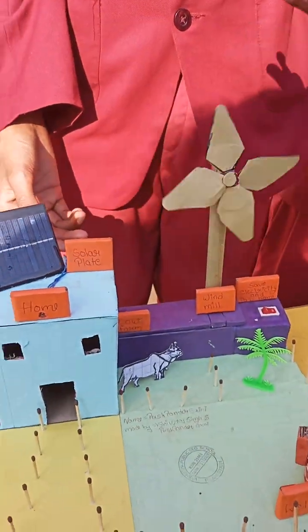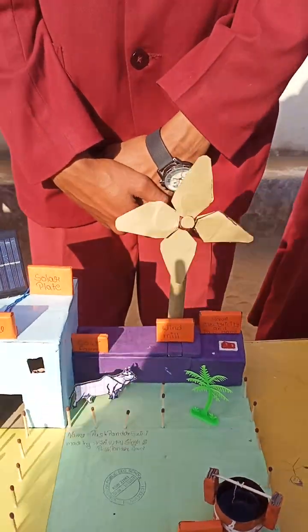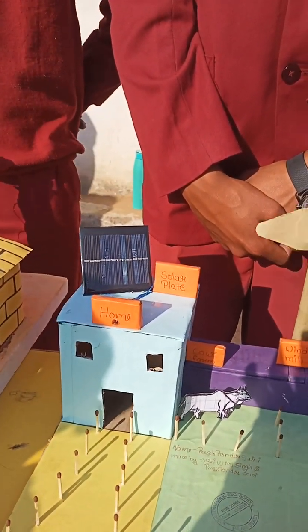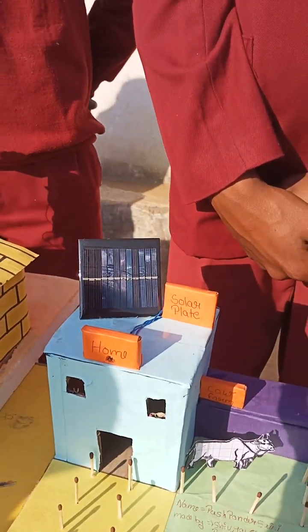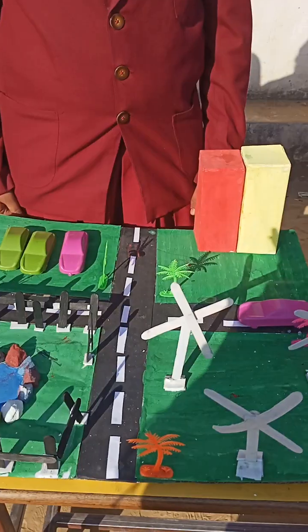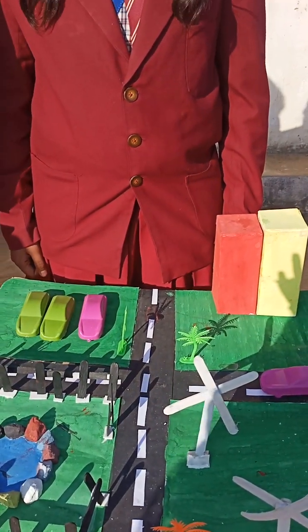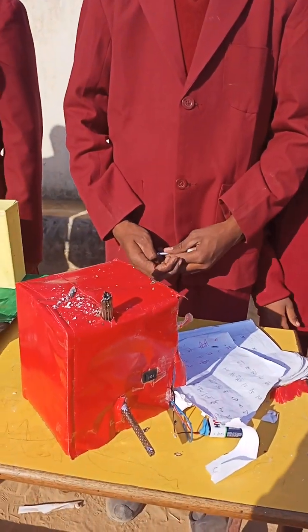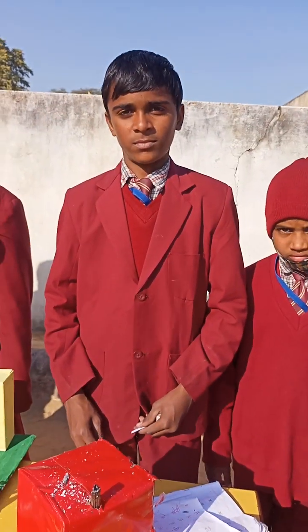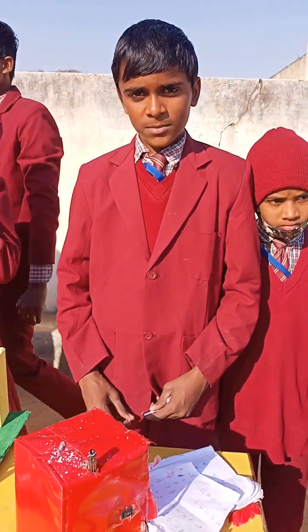And our next model is a windmill which can generate electricity, and a solar panel is also added by the student, which also generates electricity, created by Shivraj from class 9th. Next model is a smart city, which is created by Lucky from class 8th. Our last model is a smoke machine, and it is created by Akash from class 7th.